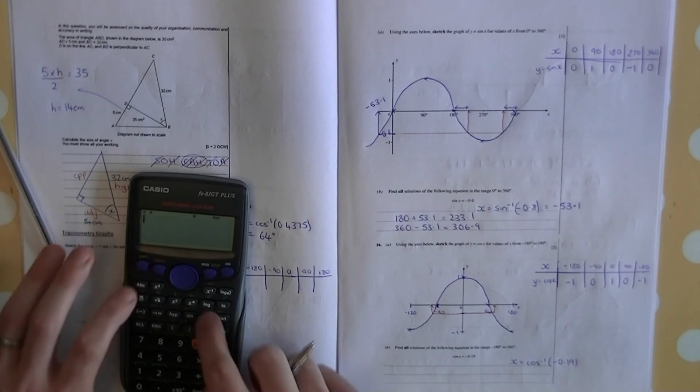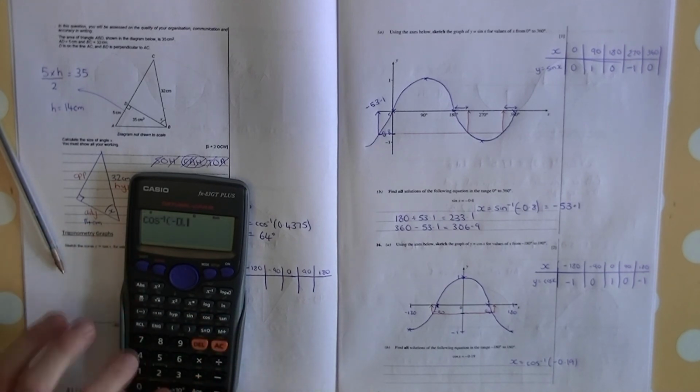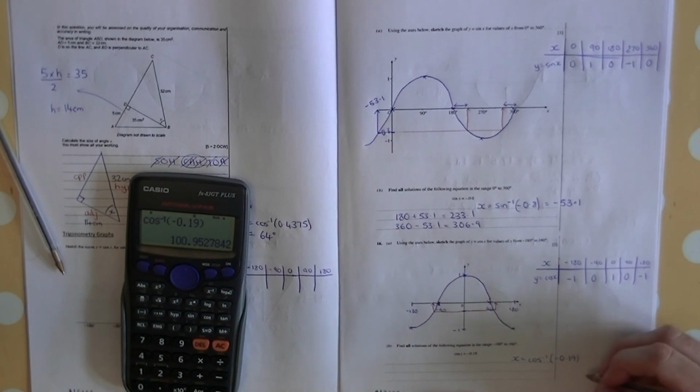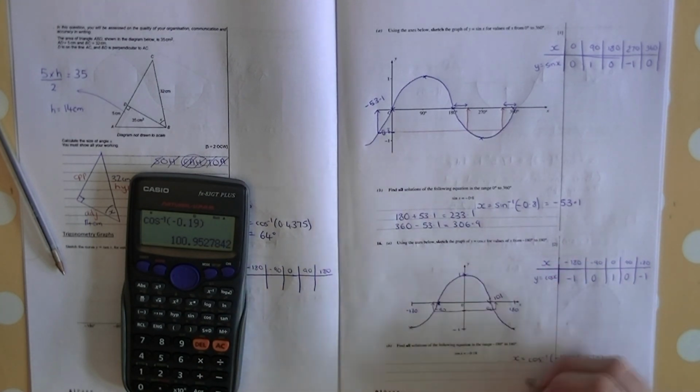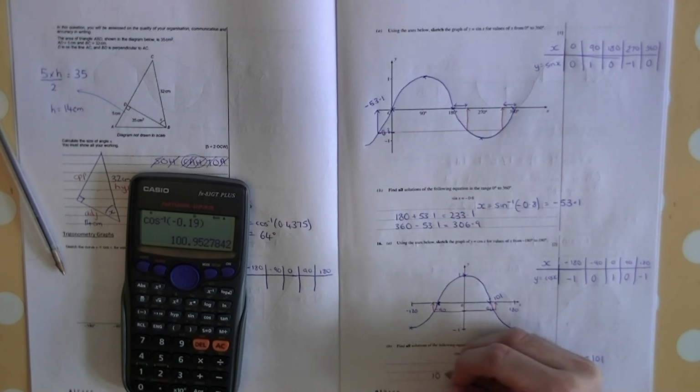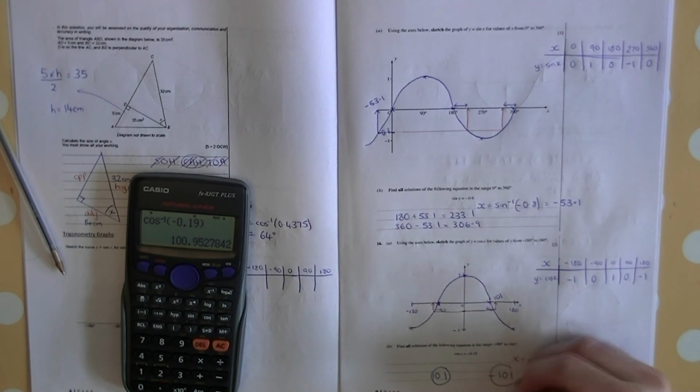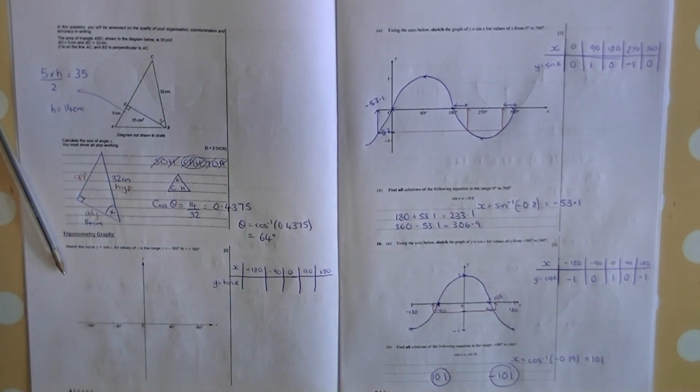Okay, shift cos minus 0.19. It is basically 101 will do me. So this must be 101, so this one, using the symmetry of the graph, must be minus 101. So my two answers are 101 and minus 101, really quickly before my timing runs out on here.